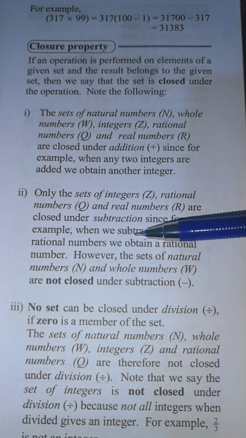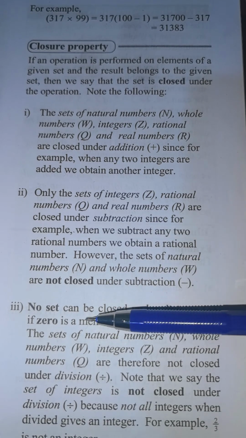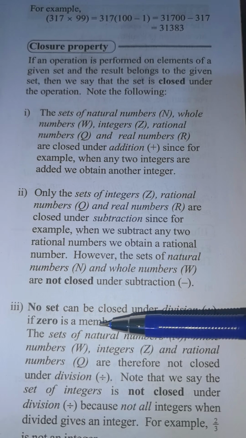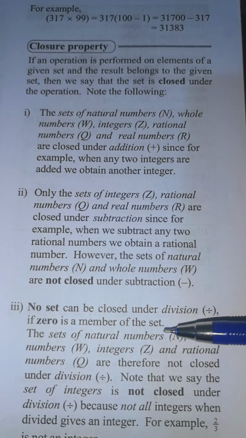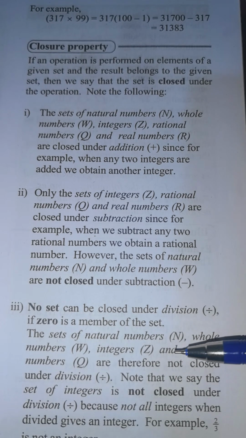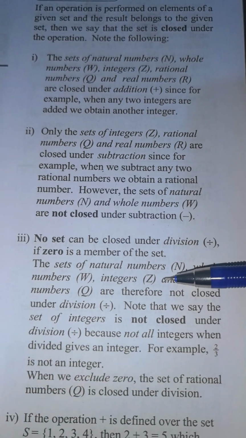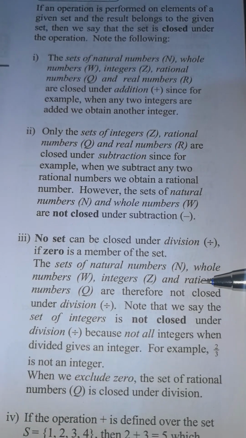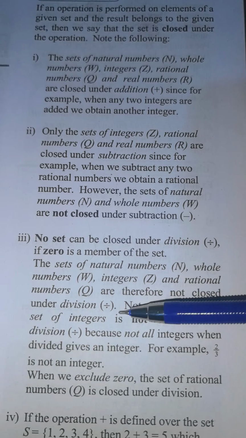Now let's continue. In III, we are saying that no set can be closed under division if 0 is a member of the set. The sets of natural numbers N, whole numbers W, integers Z, and rational numbers Q are therefore not closed under division.